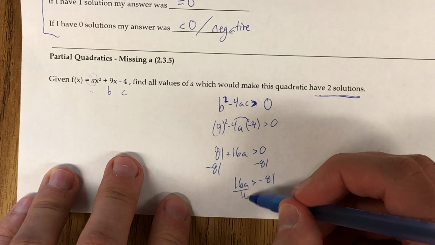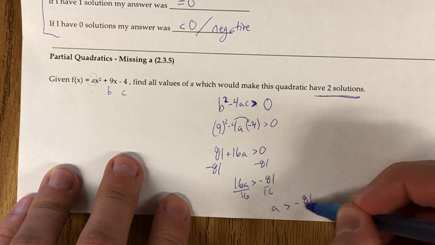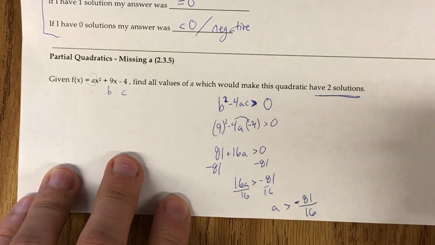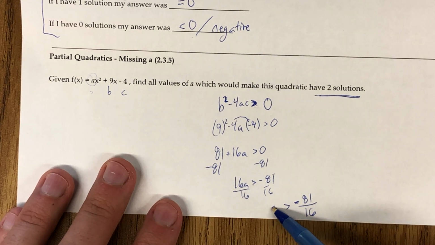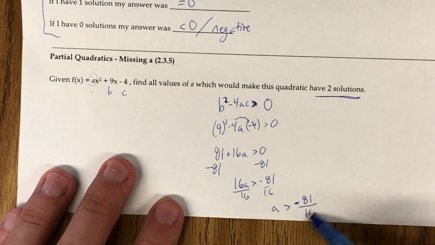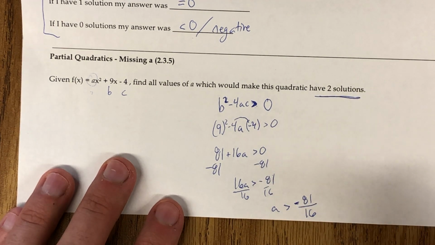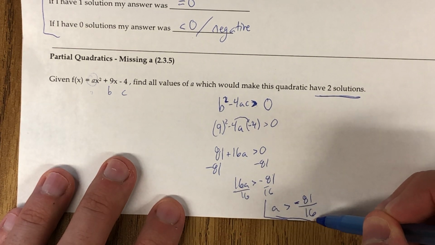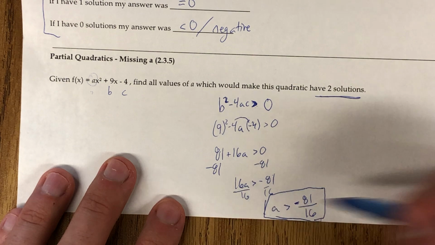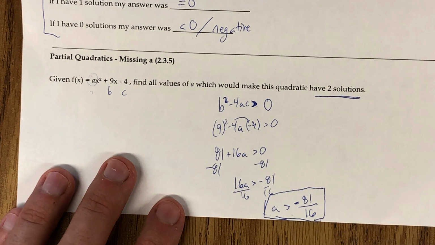Divide both sides by 16. And we get a is greater than negative 81 over 16. So what this is saying is that whenever a is greater than negative 81 over 16, our discriminant is going to be greater than 0, which means we have two solutions. So all a values that are greater than negative 81 over 16, those would be our a values that make us have two solutions. So this would be our answer.